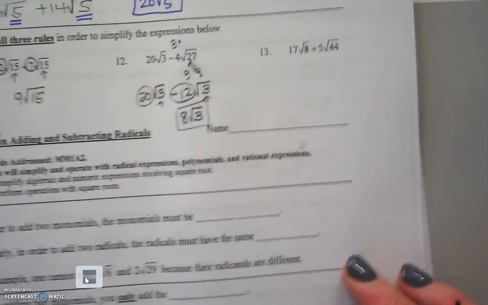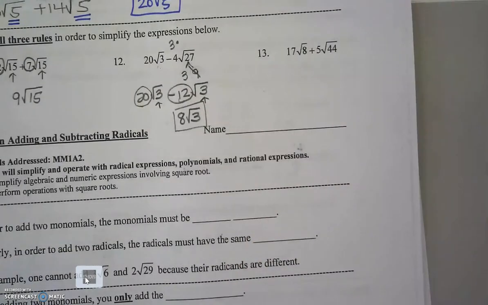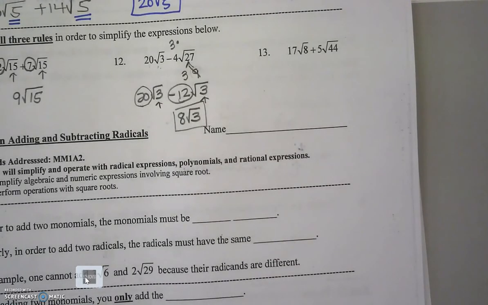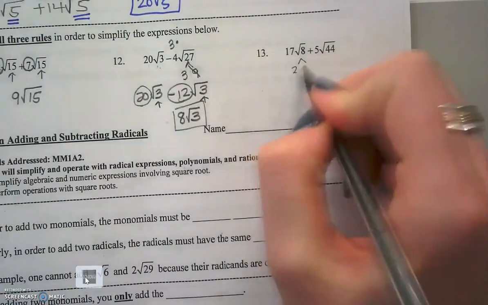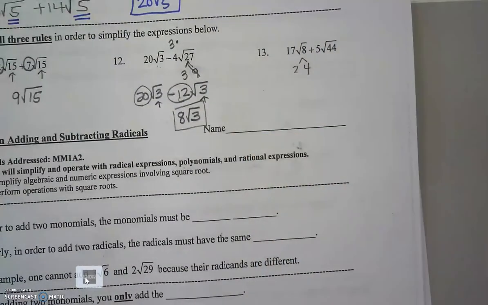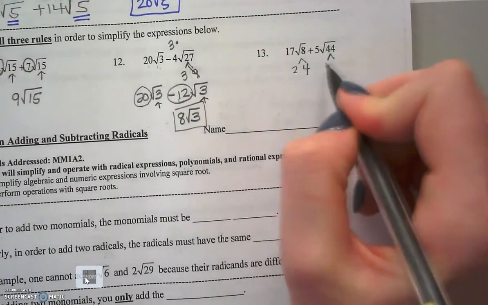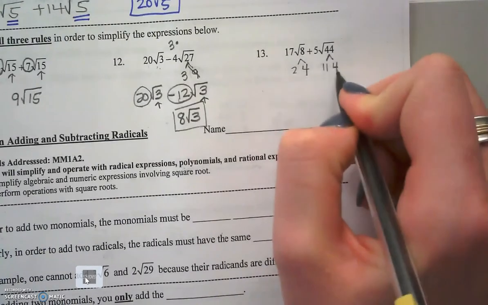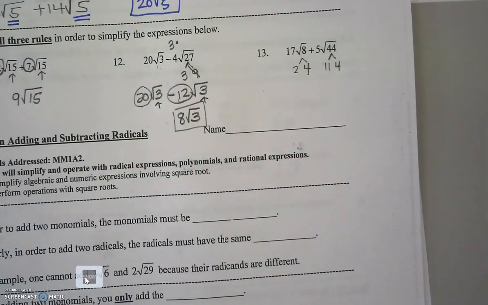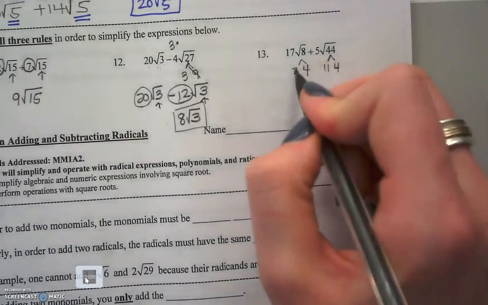Last example, let's look at our steps again. Step number 1, we want to simplify the radicand as much as possible. 2 goes into 8 4 times. 4 is perfect. That's great. Okay. 44, I just know my facts. This is going to be 11 times 4. And 4 is also perfect. Okay. So let's continue to simplify.